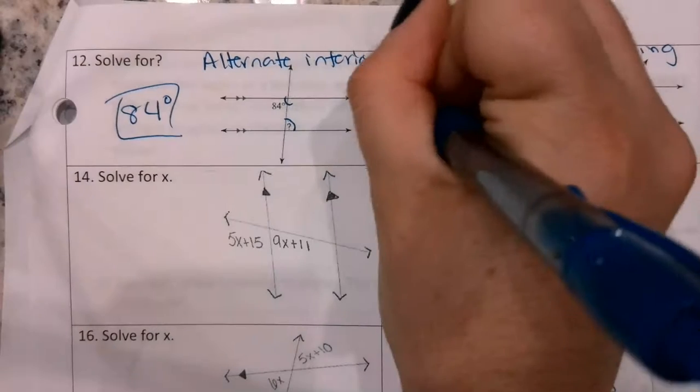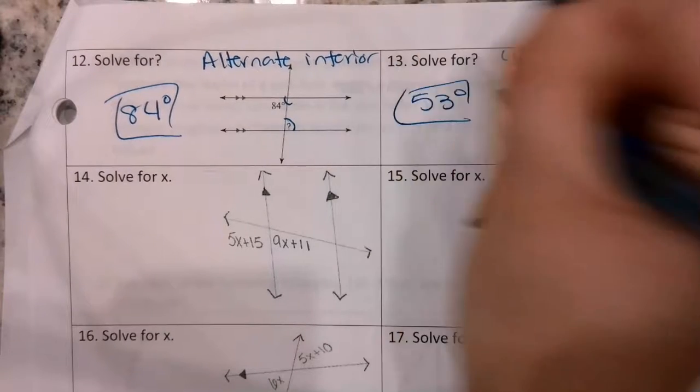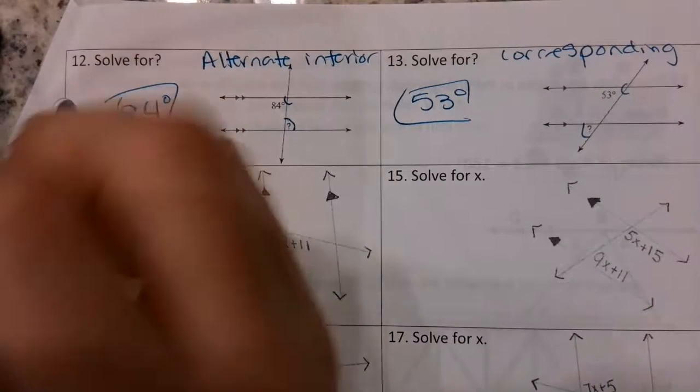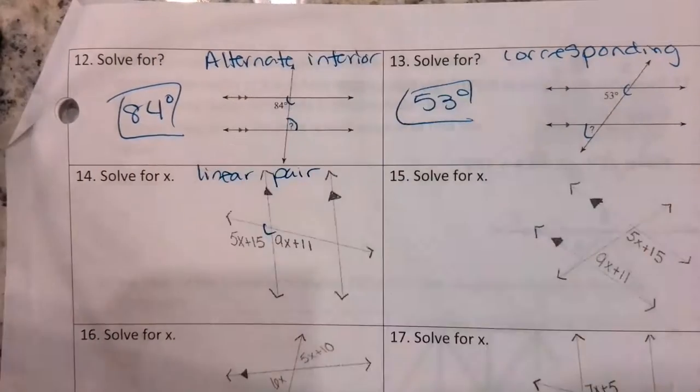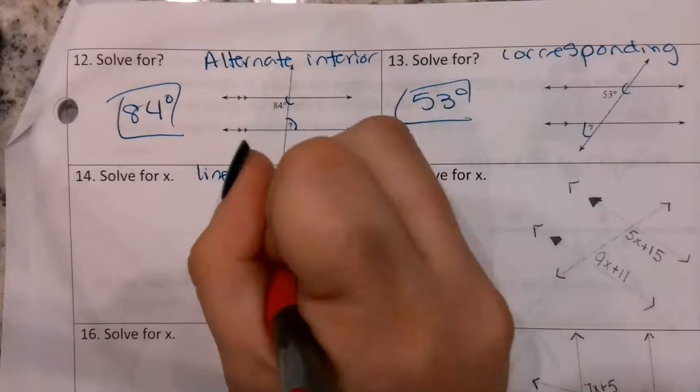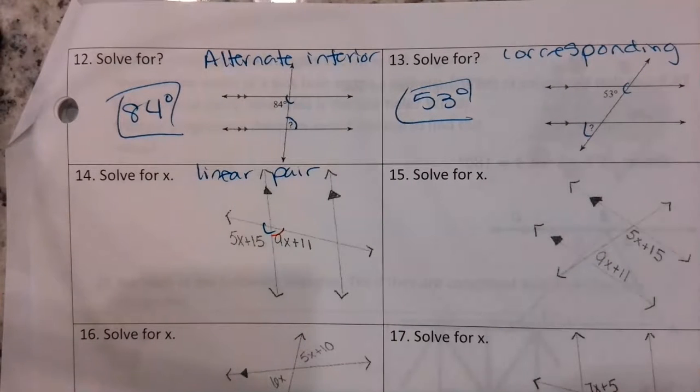So then it would also be the same. These ones are a linear pair. So when it's a linear pair, they add up and equal 180.